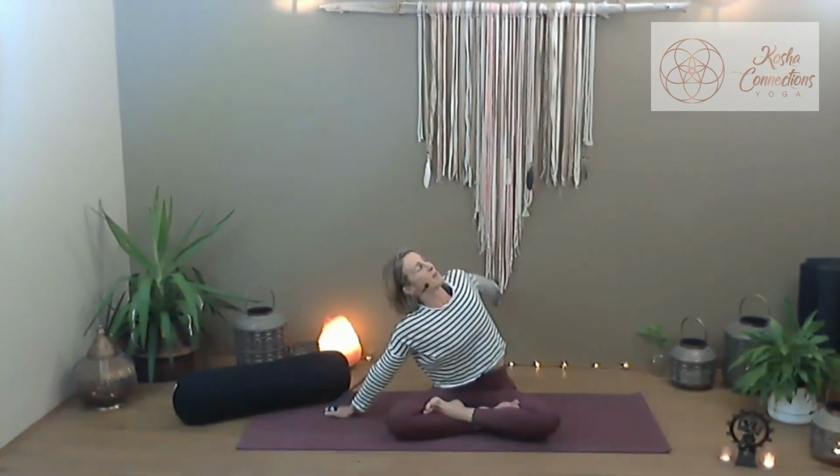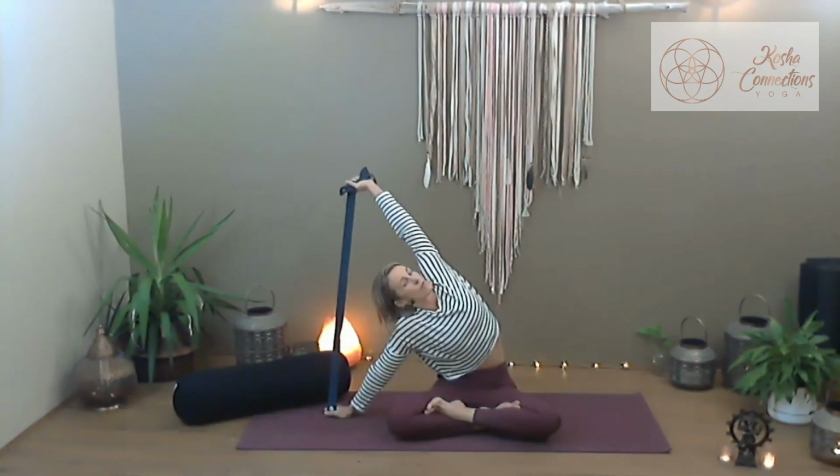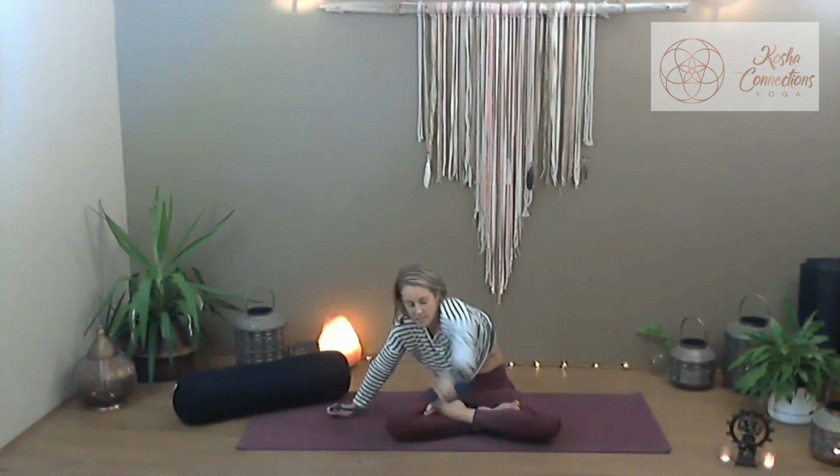We'll find our way back to center, and we've got 3 full circles in the opposite direction now. Hands onto the knees, right hand plants upon the mat, left hand opens and rotates all the way overhead. Take a swing and a sweep across the front of the body. Left hand plants, right hand opens. Take it all the way to the back body. Swing and sweep behind the back body.